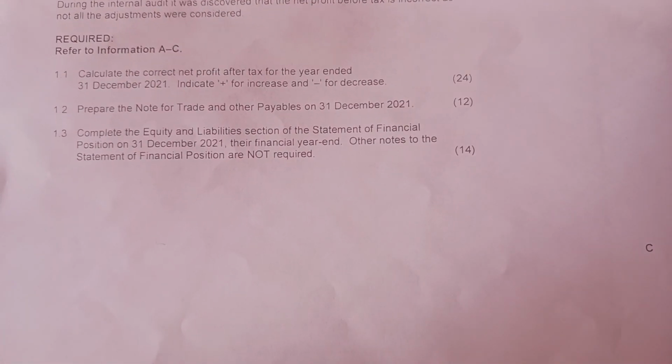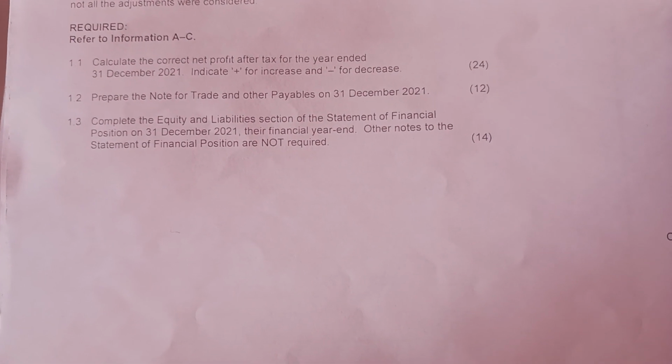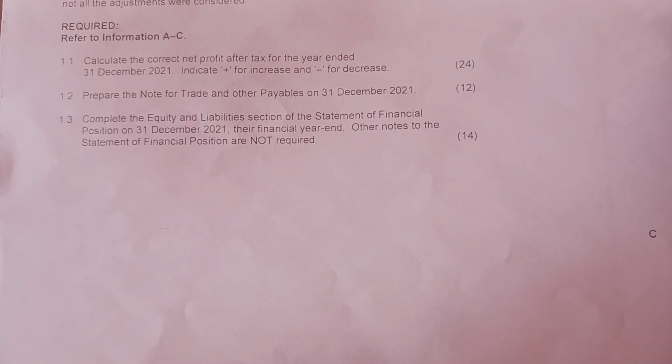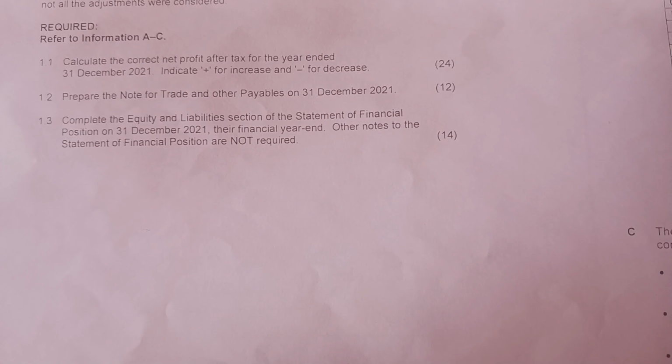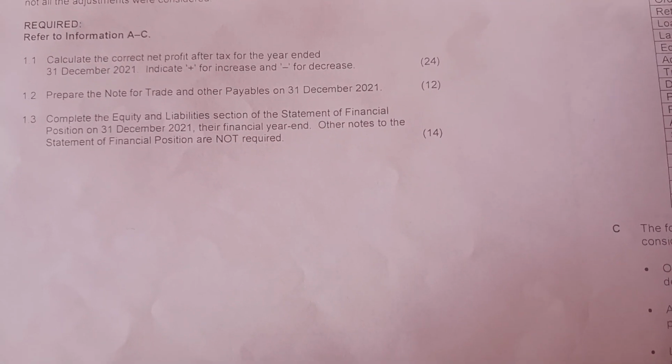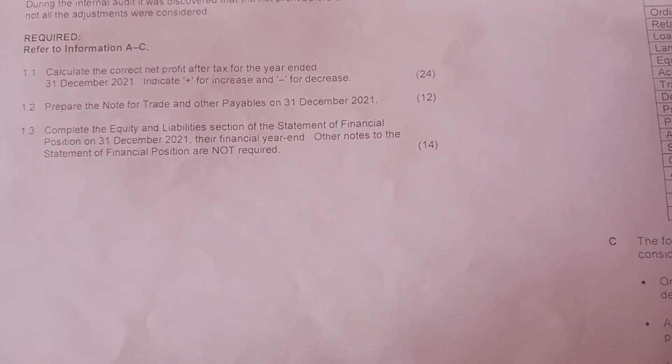Okay, we have here a document, a past paper actually. So we're just gonna be looking at question 1.2. It says, calculate the correct net profit after tax for the year ended 31 December 2021. Indicate plus for increase and negative for decrease. Very straightforward, right?